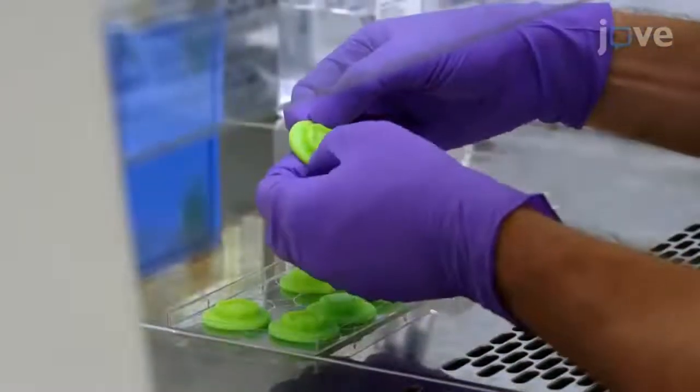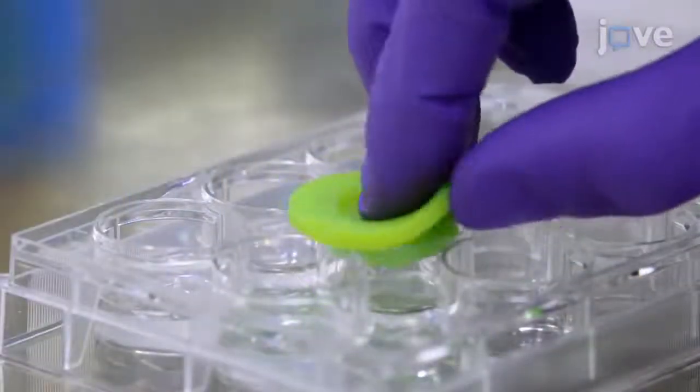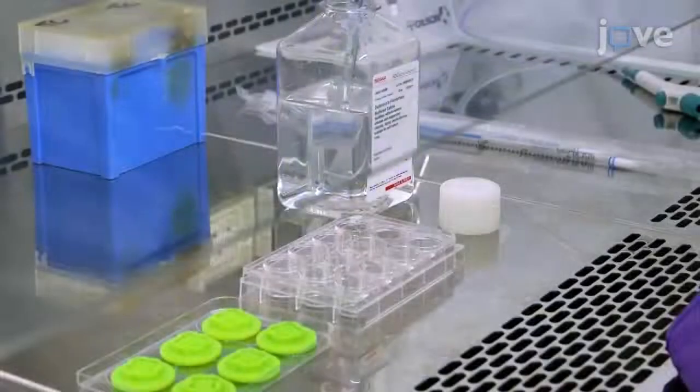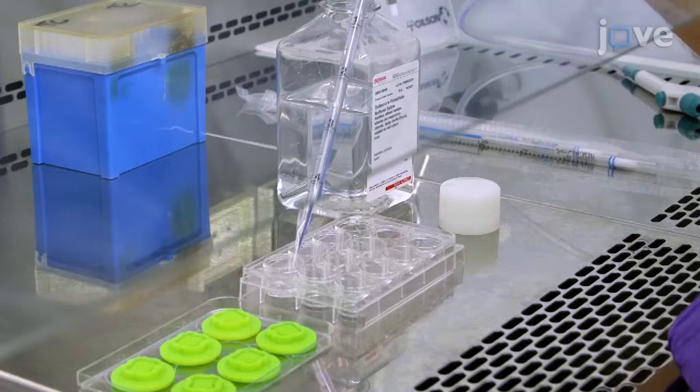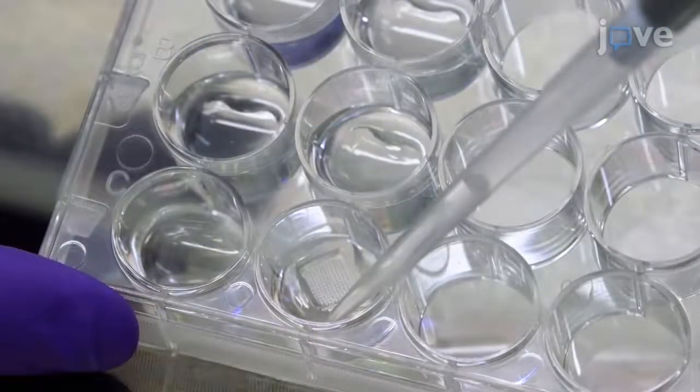Then transfer each agarose microplate into a single well of a 12 well plate. Add 1.5 milliliters of DPBS with calcium and magnesium to each well and pipette up and down to remove bubbles.